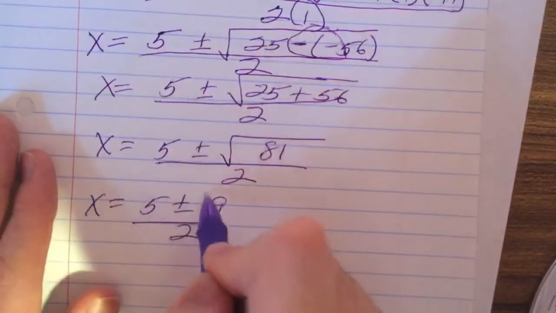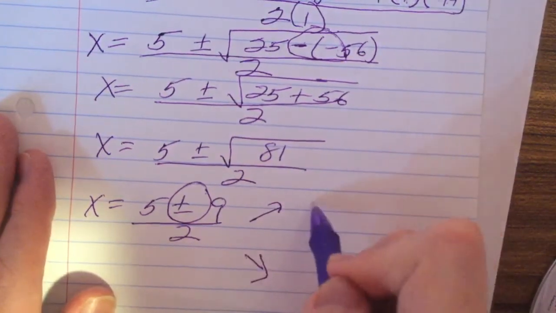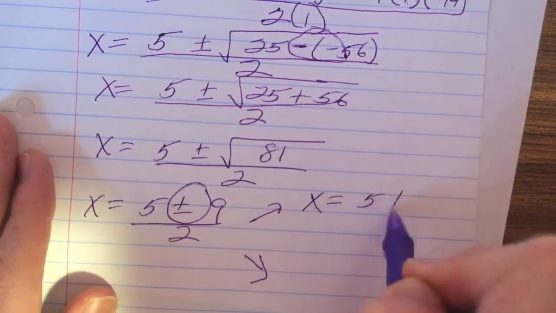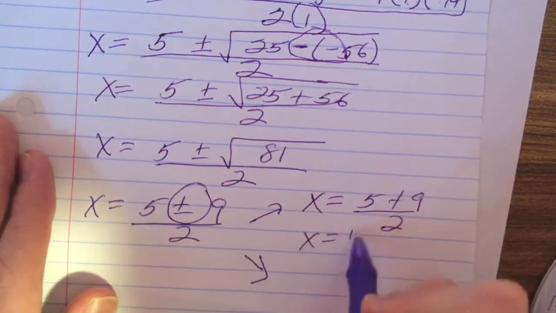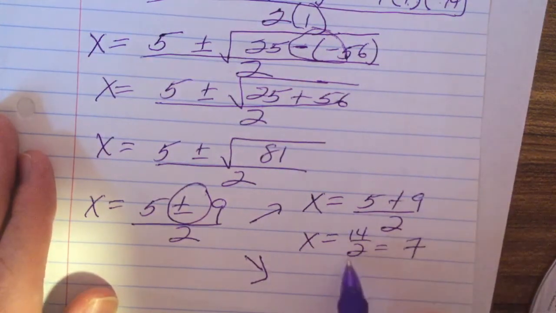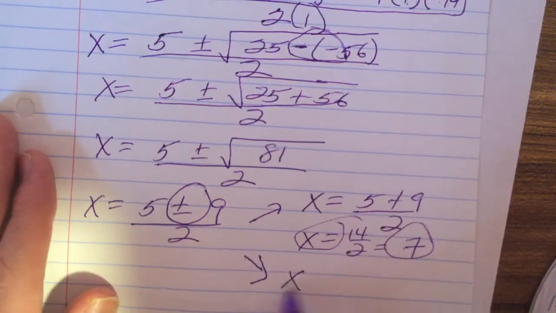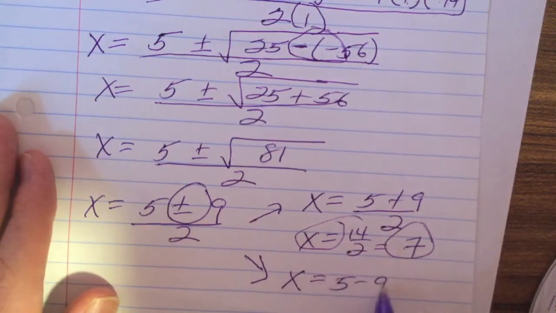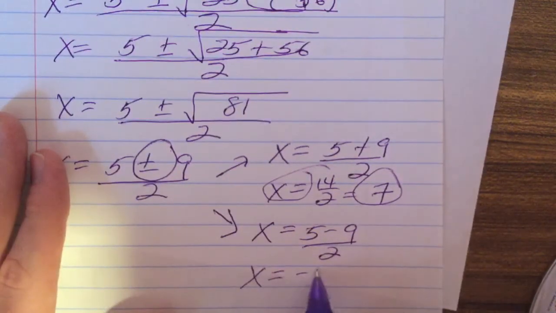And now we have to remember that the plus or minus means that we're going to split this into two possible solutions. X equals 5 plus 9 over 2, which would be x equals 14 over 2, or x equals 7. That's one solution. And the other is to take 5 and subtract 9 and then divide by 2. 5 minus 9 would be a negative 4.